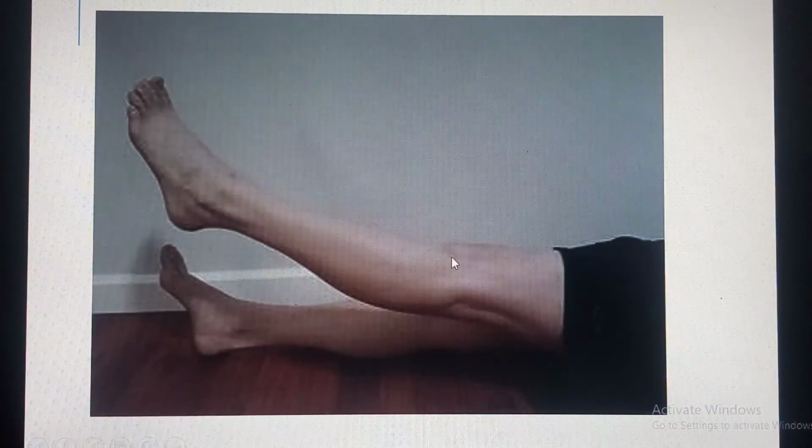Initially the knee will be flexed a bit, and then the patient will be asked to extend the lower limb at the knee joint against resistance or against gravity.